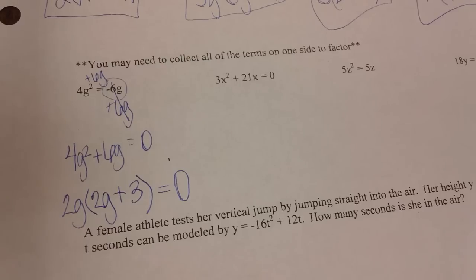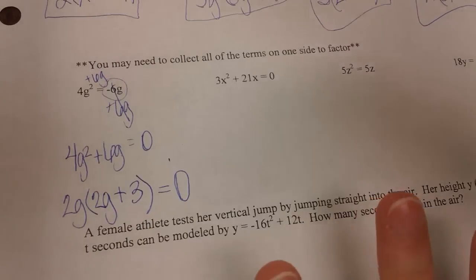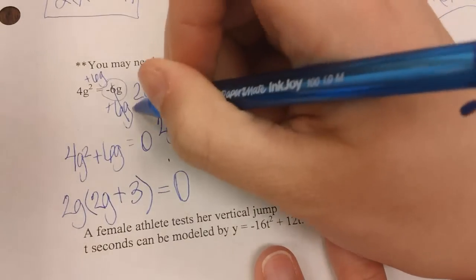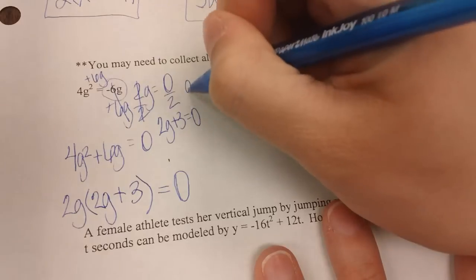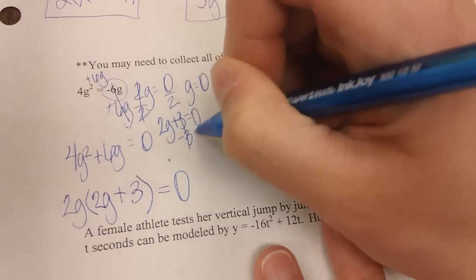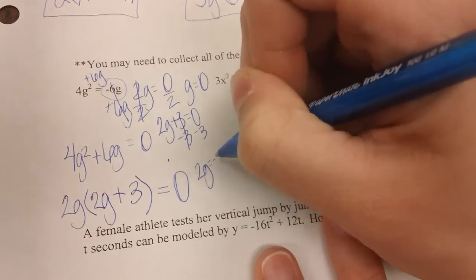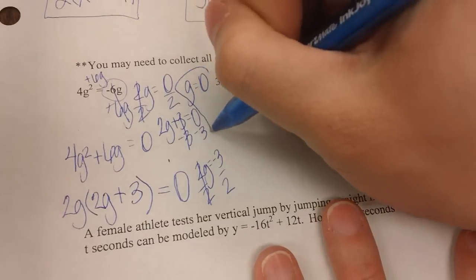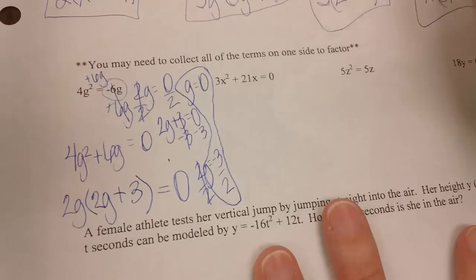And now that we have that, we can solve the actual equation because it equals 0. So 2G equals 0 and 2G plus 3 equals 0. So I can divide by 2 and get G equals 0. And then I could subtract 3, get 2G equals negative 3, divided by 2, G equals negative 3/2. So G equals 0 and G equals negative 3/2.